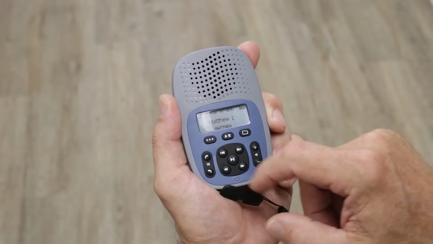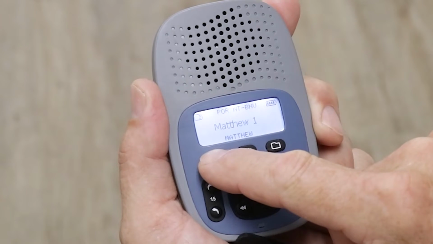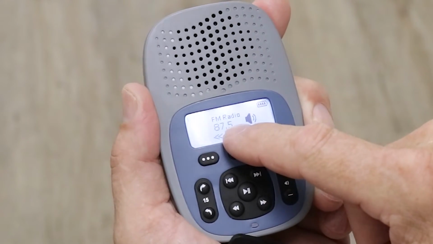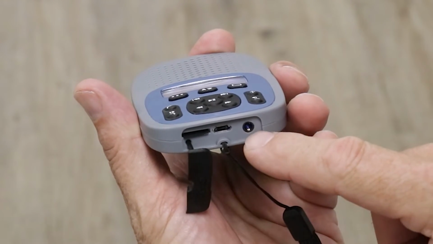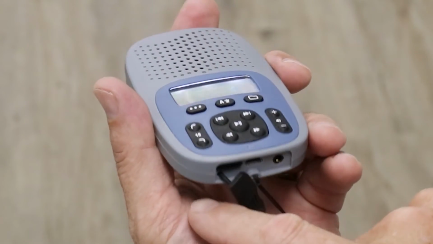The third source is a built-in FM radio receiver. In order to use the FM radio on the Pearl player, a set of earbuds needs to be plugged into the headphone jack to serve as an antenna for the radio.